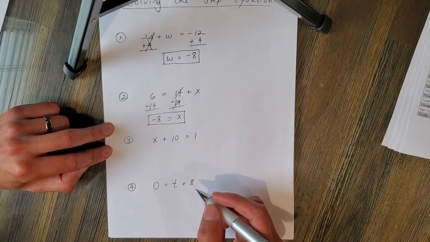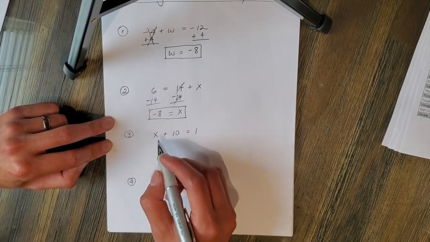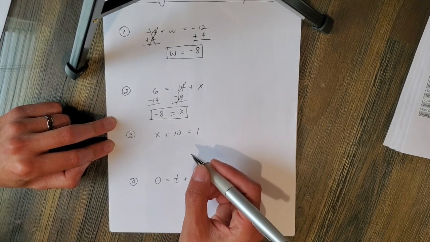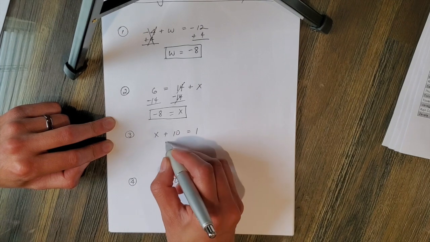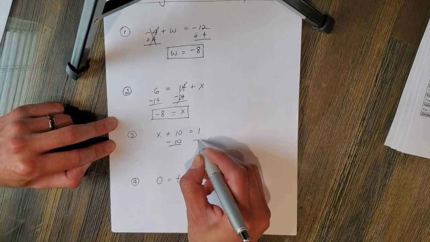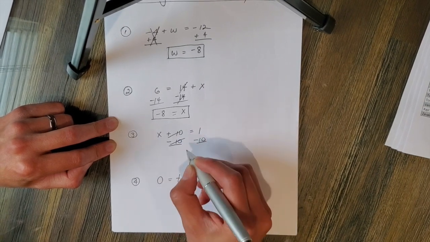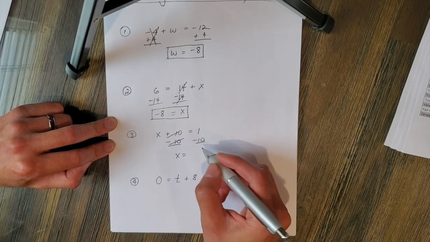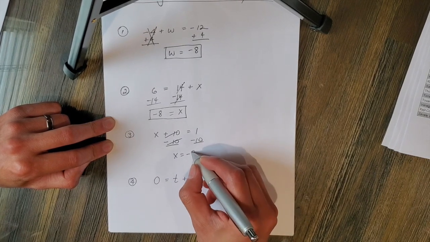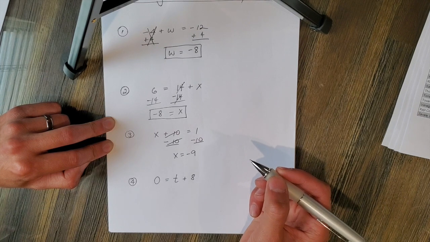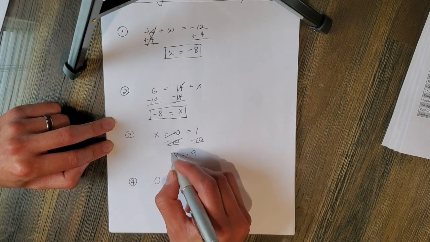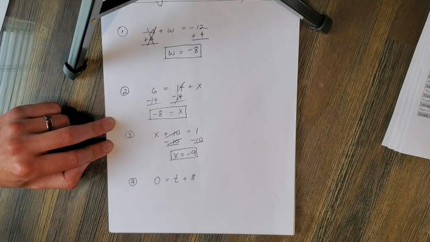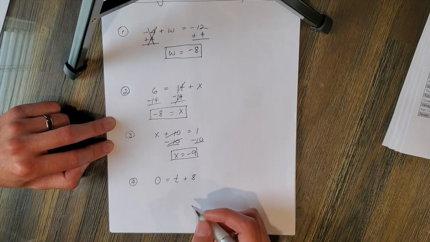Okay, moving along, we have x plus 10 equals 1. So some number, if you add 10 to it, you're going to get 1. What is that number? Well, let's solve. Let's subtract 10 on both sides. And we end up with x equals 1 minus 10. That's going to be -9. In other words, -9 plus 10 is going to give you +1. Okay? So our answer for this one is -9.